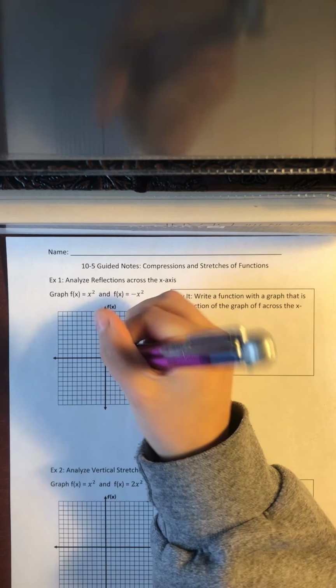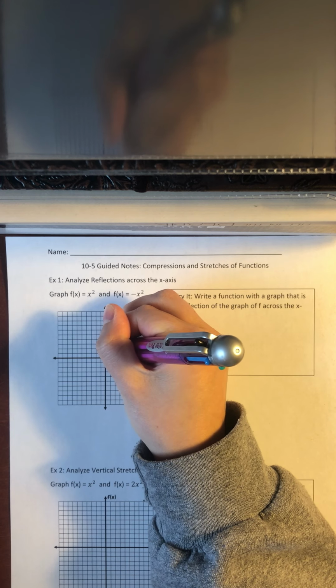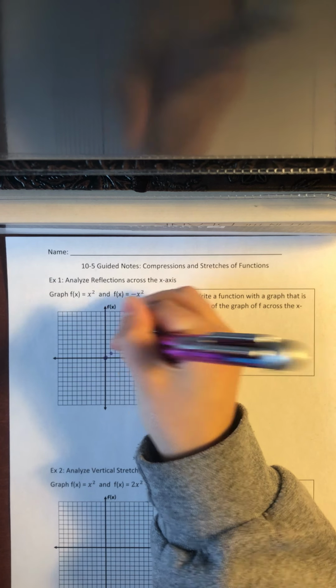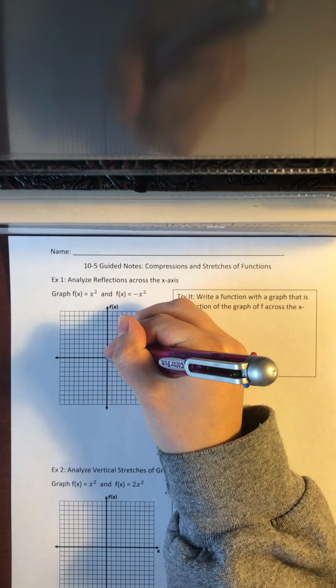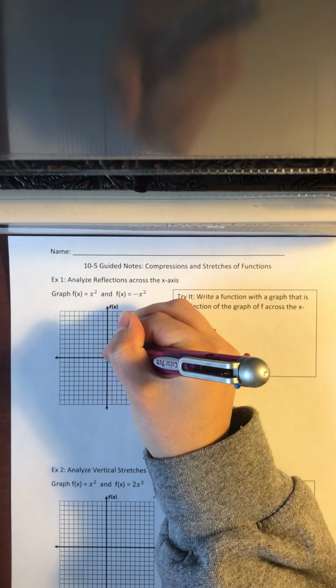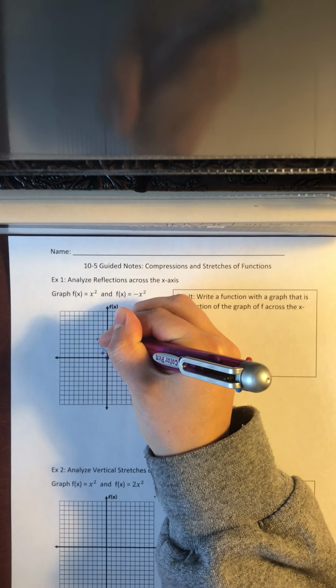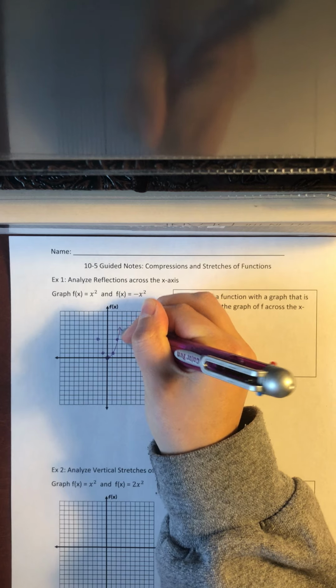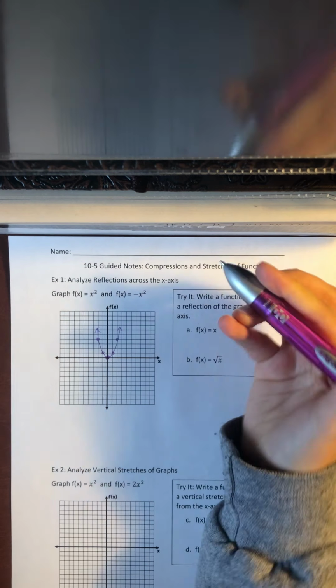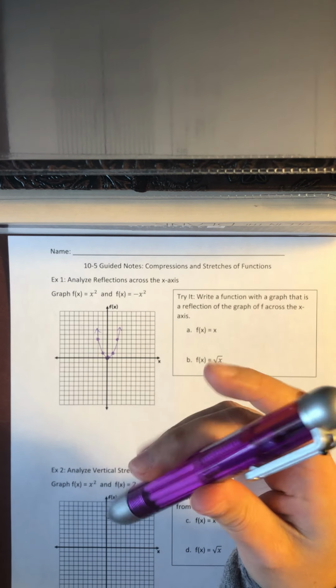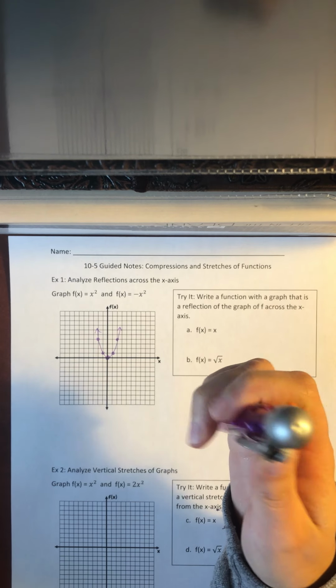We start at 0, 0, and then we go up 1 over 1, and then up 1, 2, 3 over 1. That's a parabola. That's our pattern, right? Same thing in the other direction. Up 1 over 1, up 1, 2, 3 over 1. Connect the dots. And then we know that this is a parabola, but it's flipped over the x-axis.